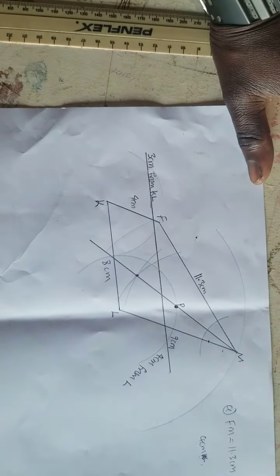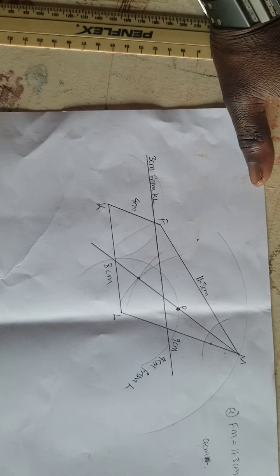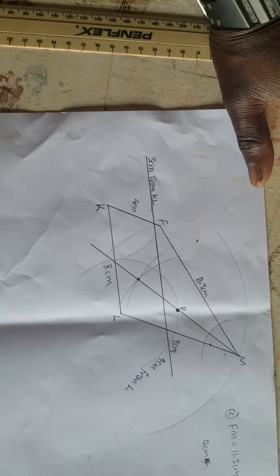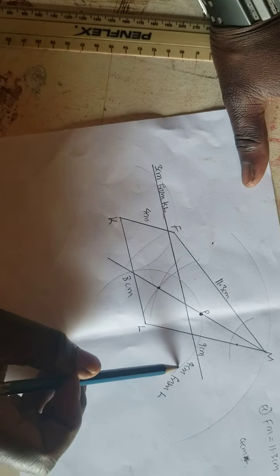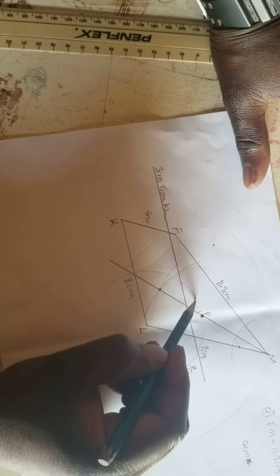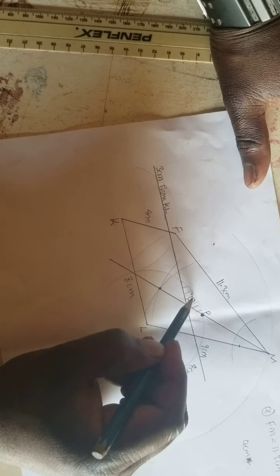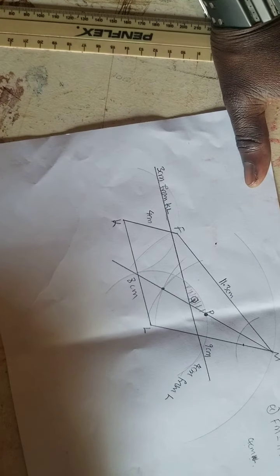Let me just bring back the question. It is more than 3 centimeters from KL, less than 4 centimeters from L. So 4 centimeters from L is this line. Less than means somewhere here. So this is going to be this point, and we just label it Q. So that's it. Thank you.